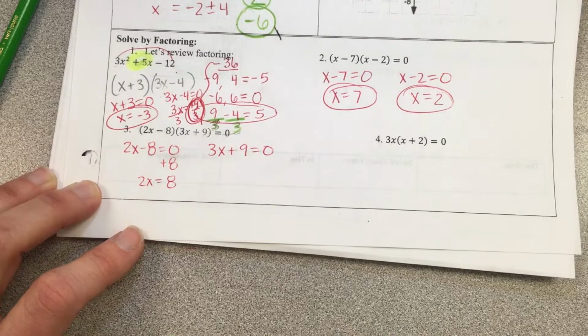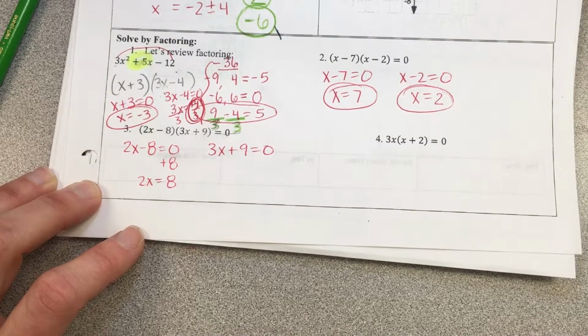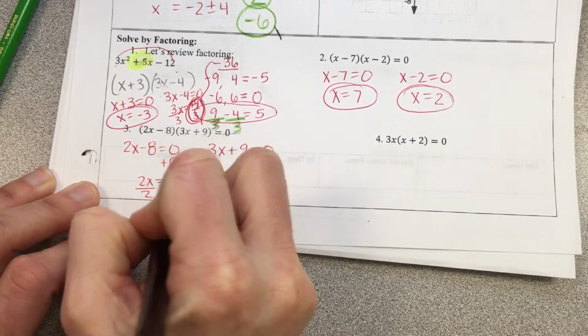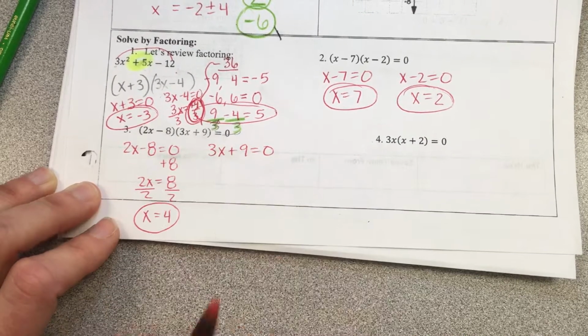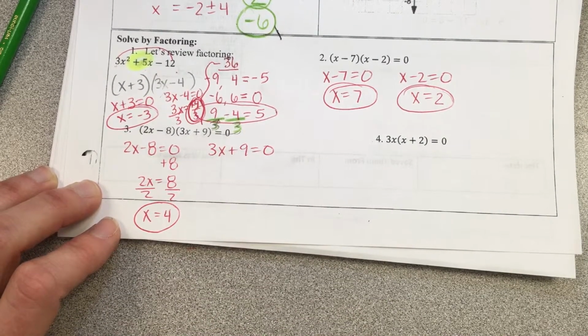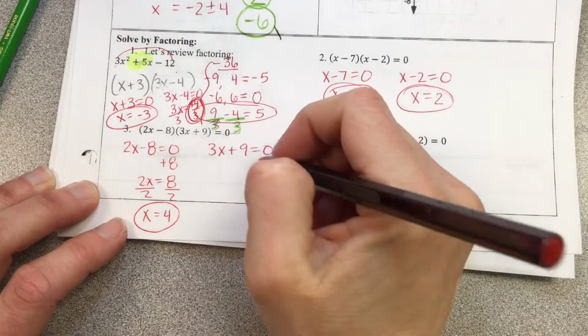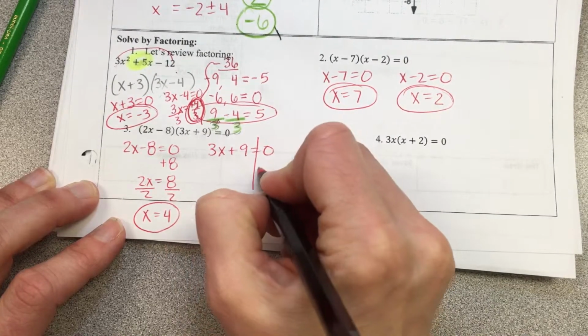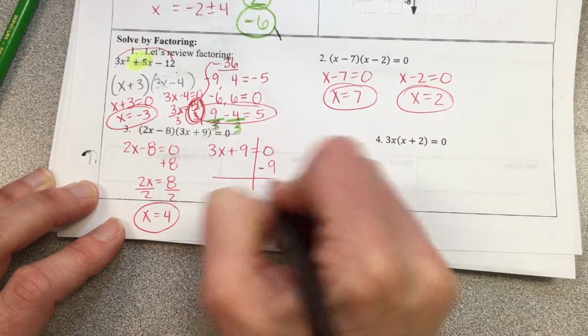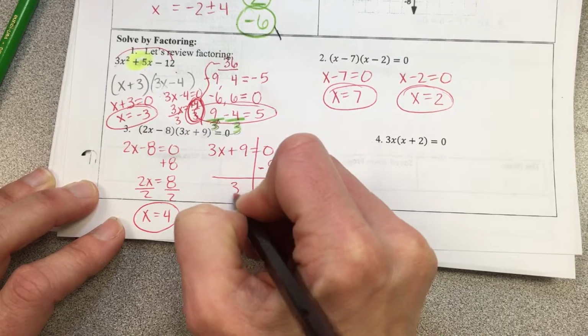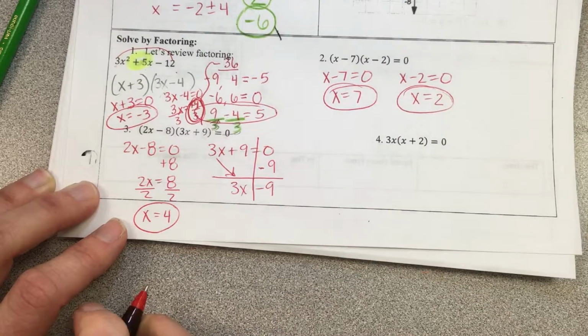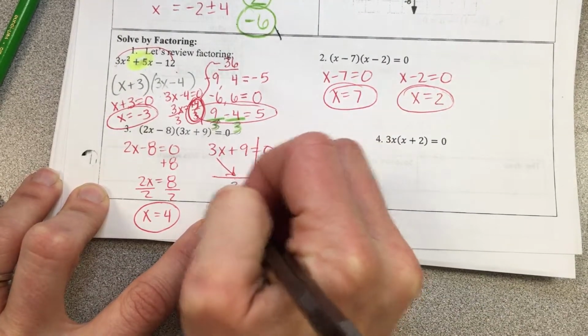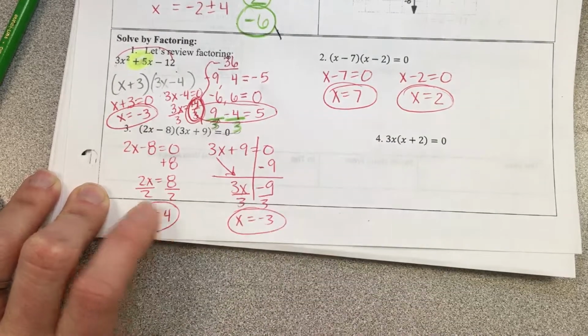Somebody else who hasn't answered, what do you do next? Good. Back to x equals 4. Over here, I move 9 to the other side, so it becomes minus 9. Drop down your 3x, and then divide by 3. X is negative 3.